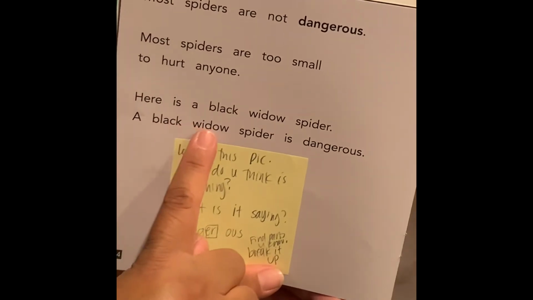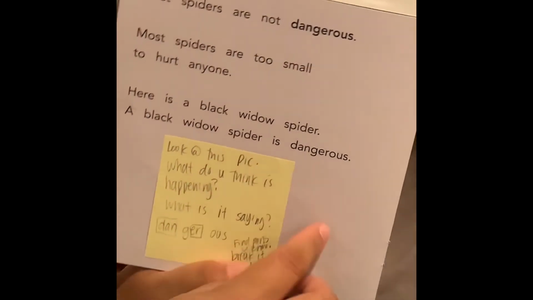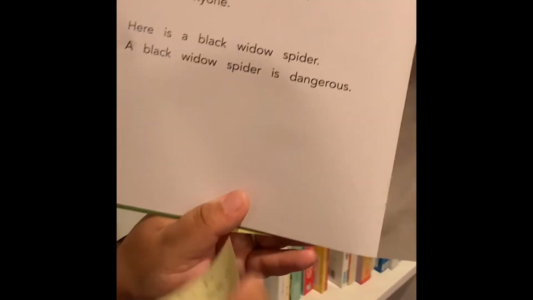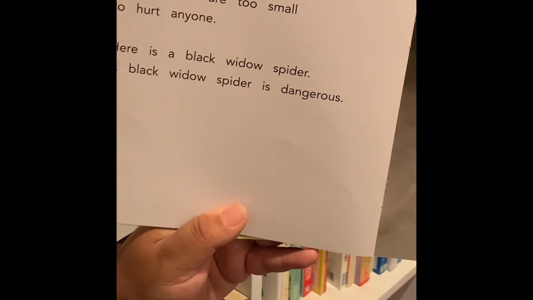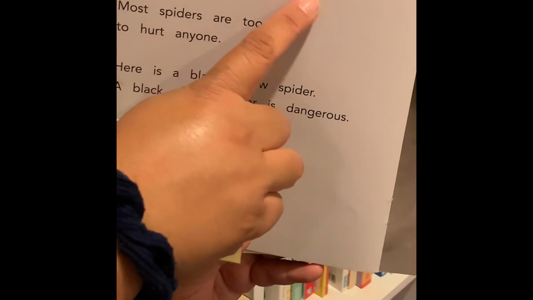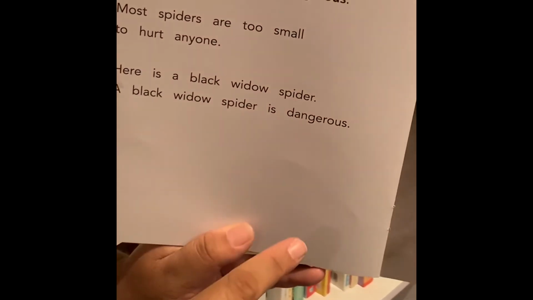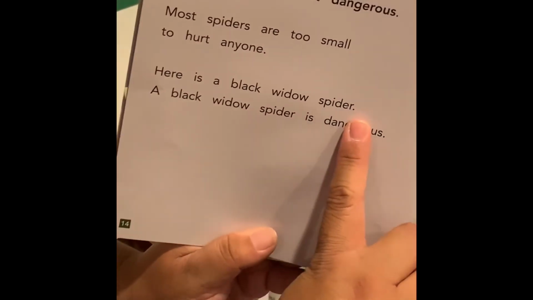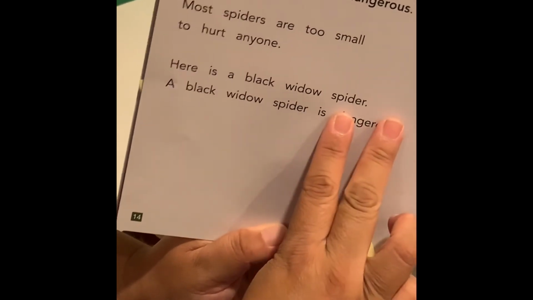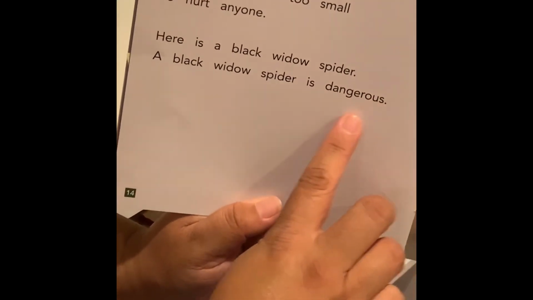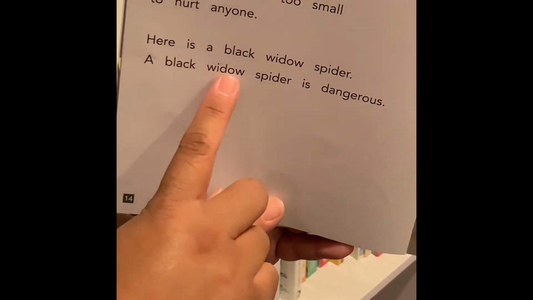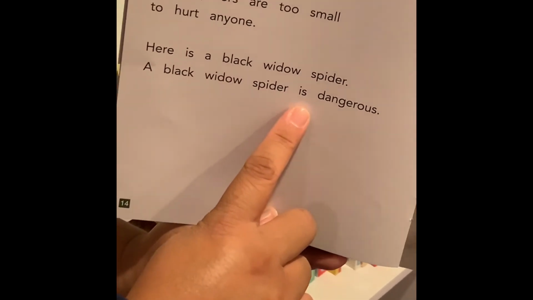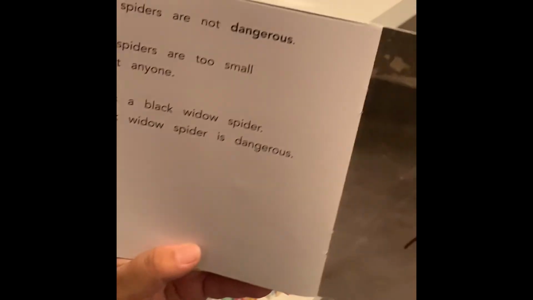A black widow spider is what? What's this word, everyone? What did we just read it? Remember, let's break it up. Dangerous. Let's read that again. A black widow spider is dangerous.